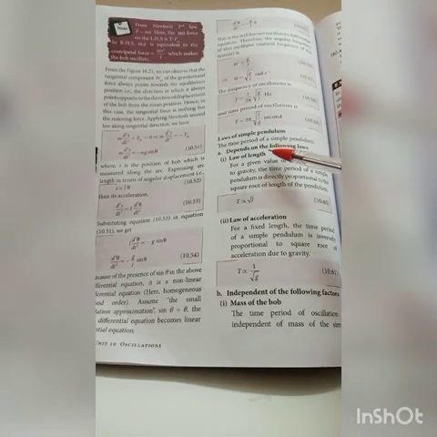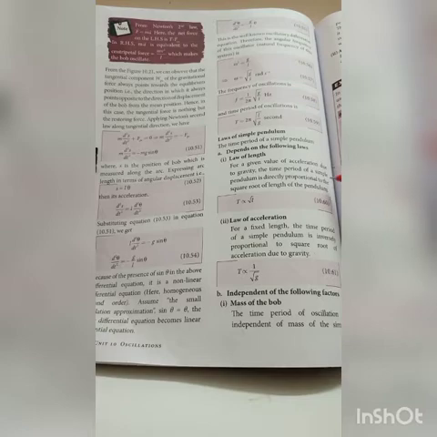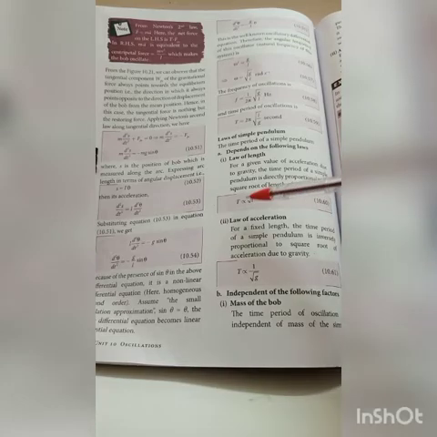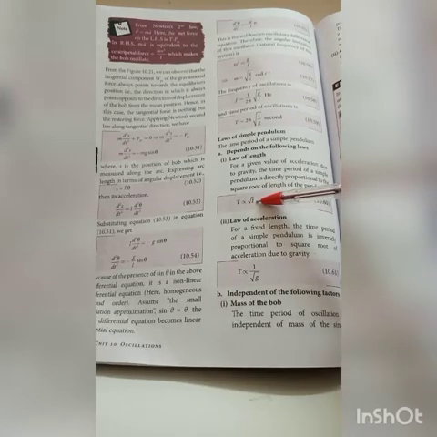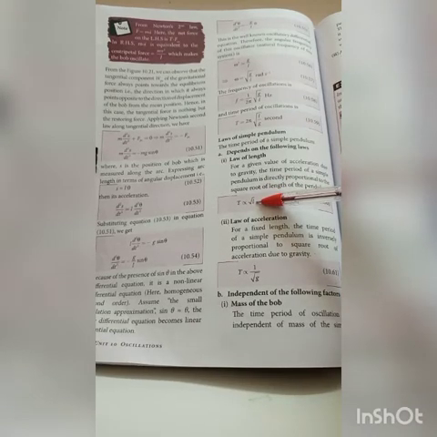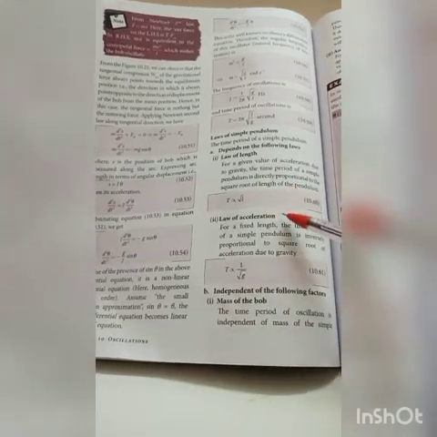First, the law of length: for a given value of acceleration due to gravity, the time period of a simple pendulum is directly proportional to the square root of the length of the pendulum. T is proportional to root L for a given g, and this is called the law of length of a simple pendulum. The next one is called the law of acceleration.